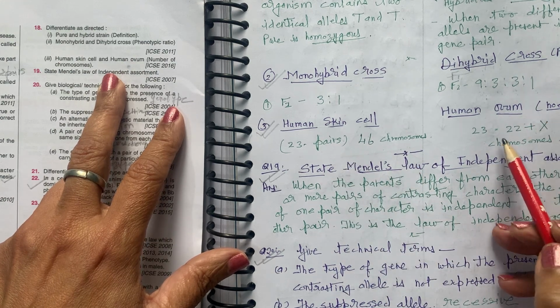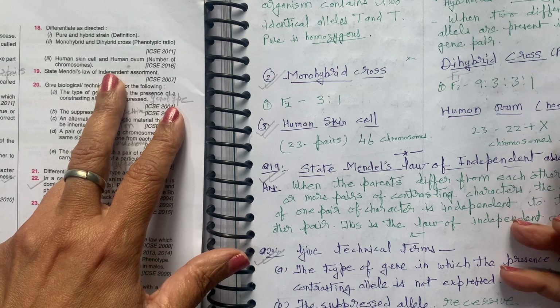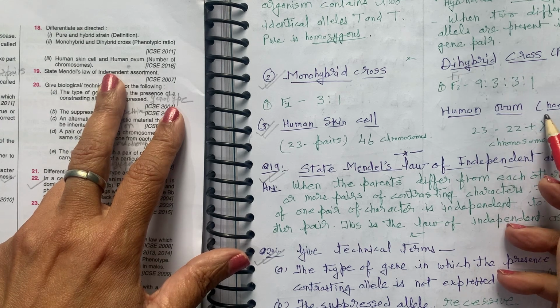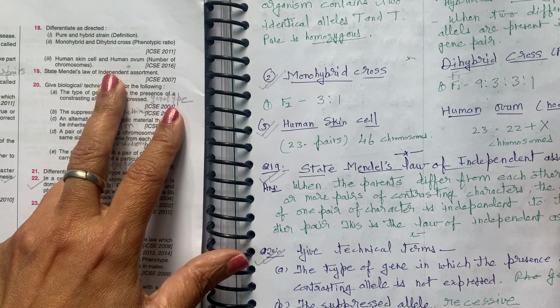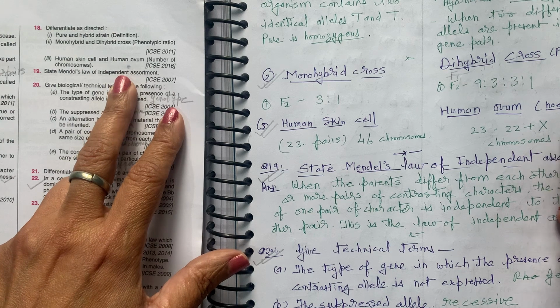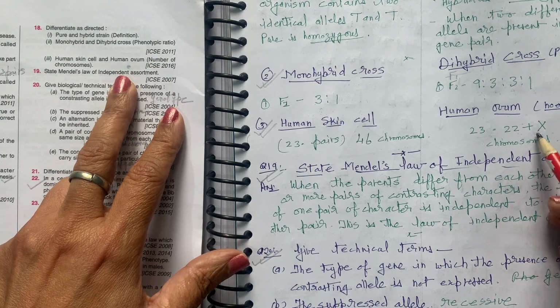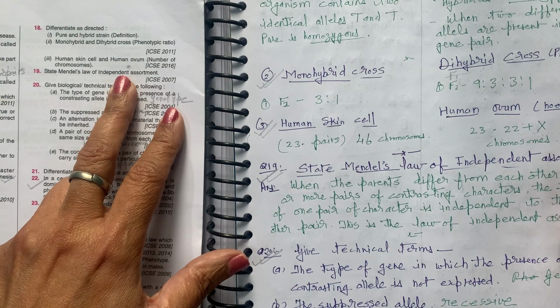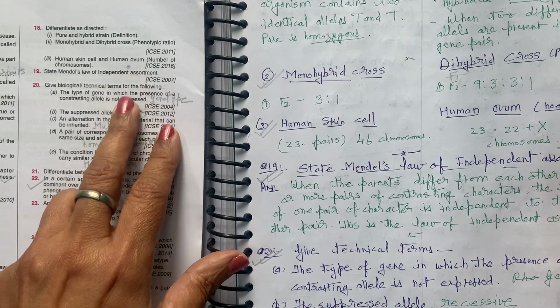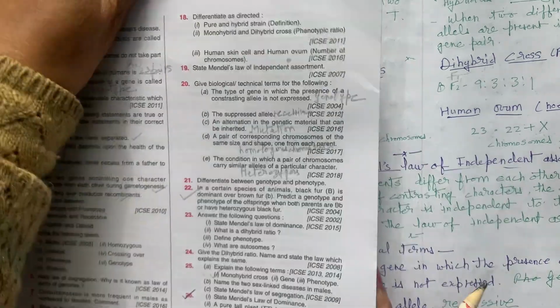In the human ovum it is 23, that is 22 plus X, or it may be 22 plus Y. Anywhere will be the chromosome. In the human ovum, if female it will be X, or 22 plus Y. Now here, give the biological or technical term.